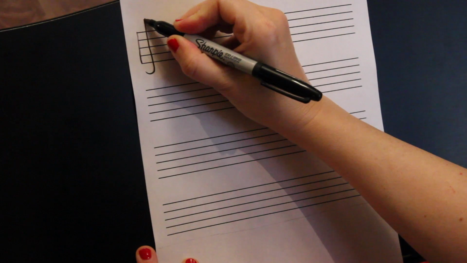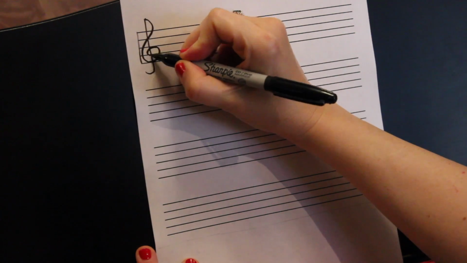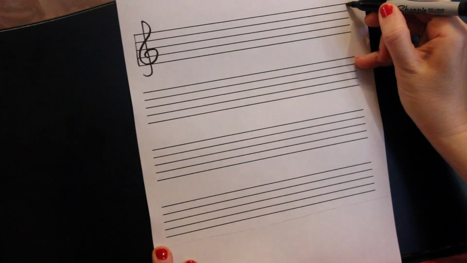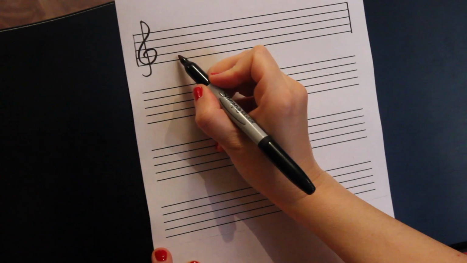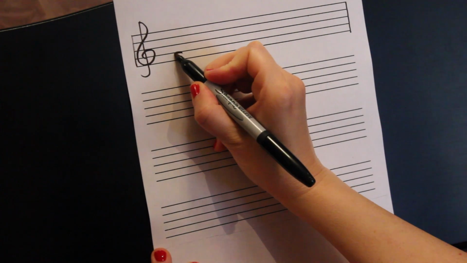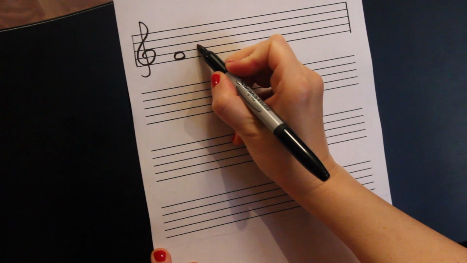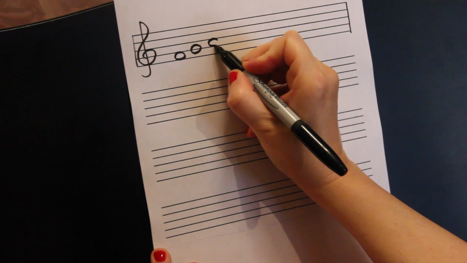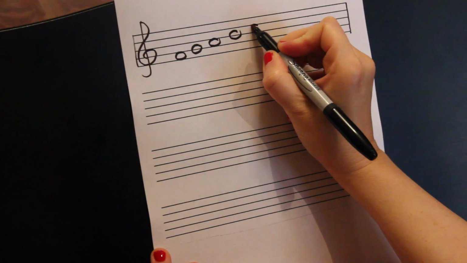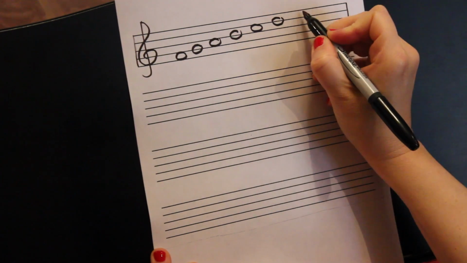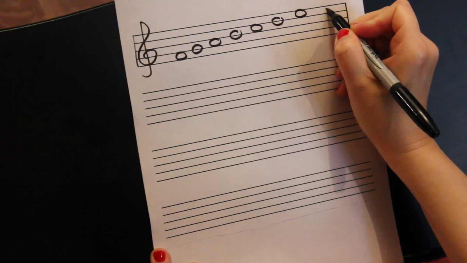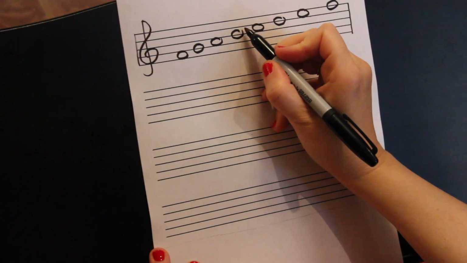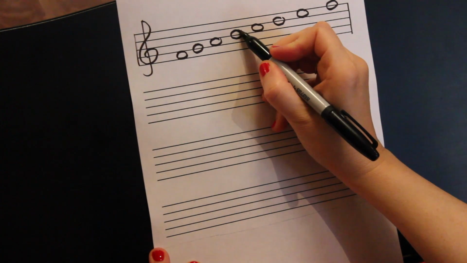here's the treble clef, treble staff. And if it's an F scale, it's going to go from F to F. So we go space, line, space, line, space, line, space, line. And we need to figure out the key signature.